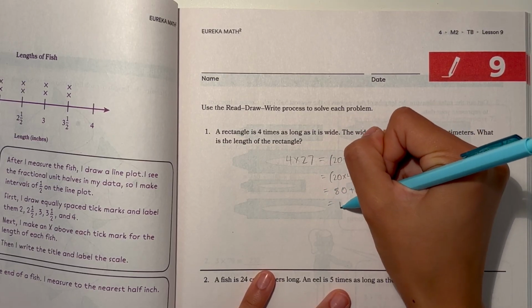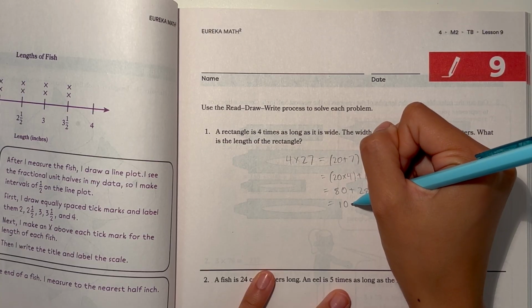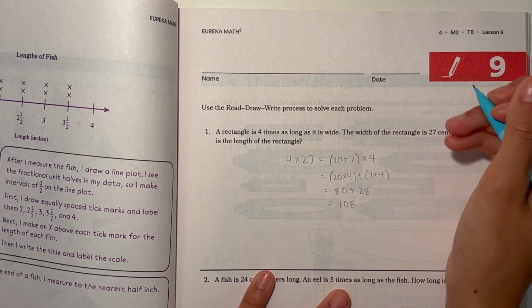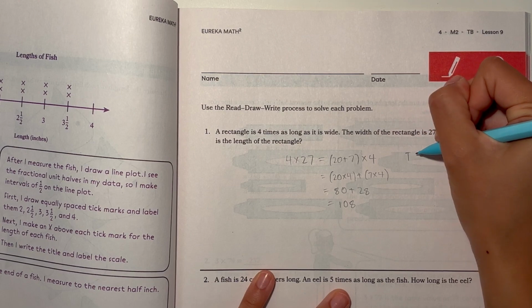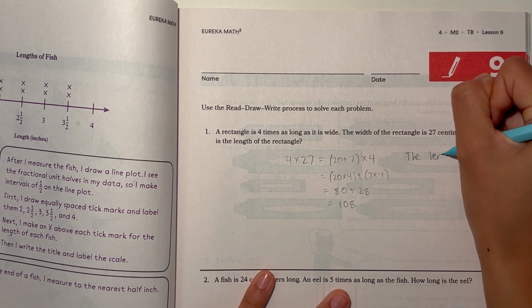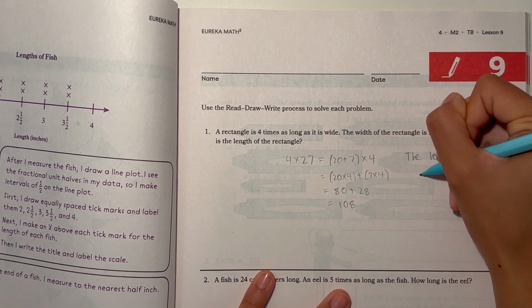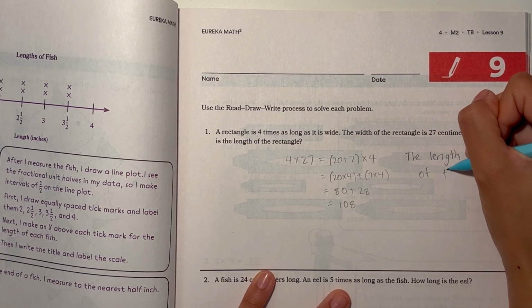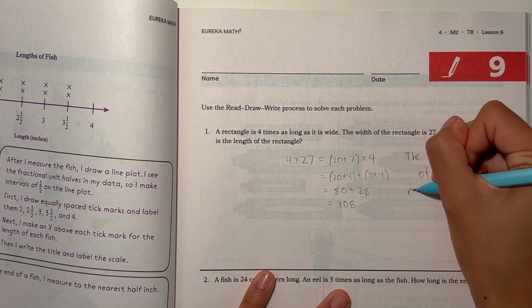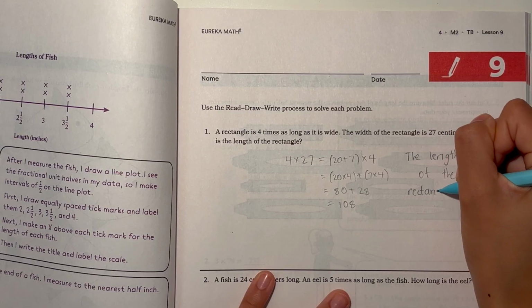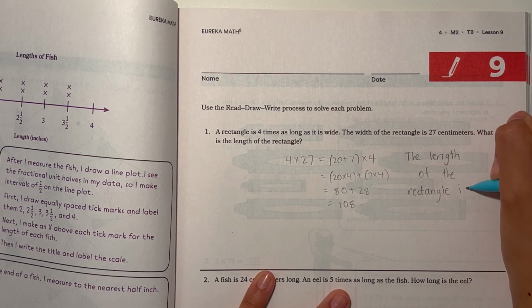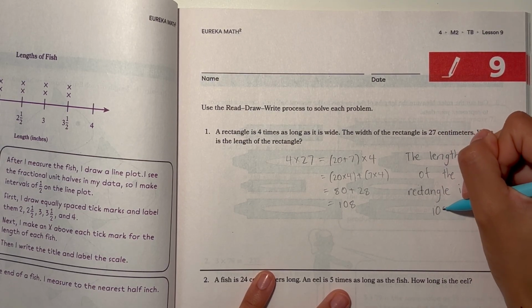So our answer is 108. So that means the length of the rectangle is 108 centimeters.